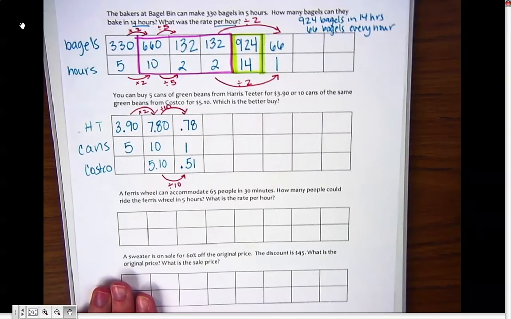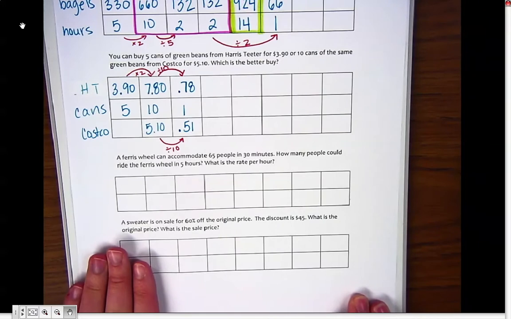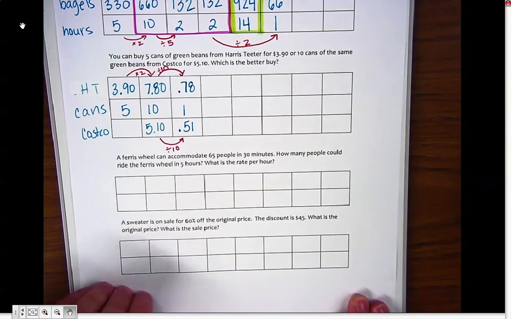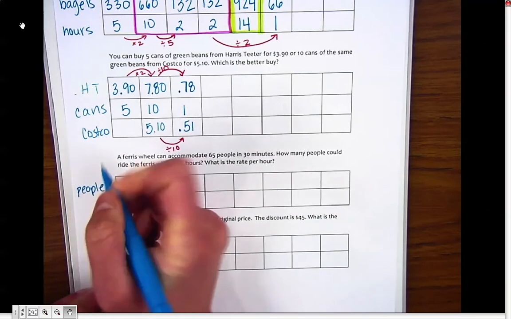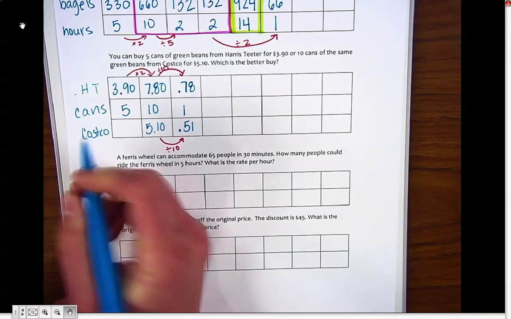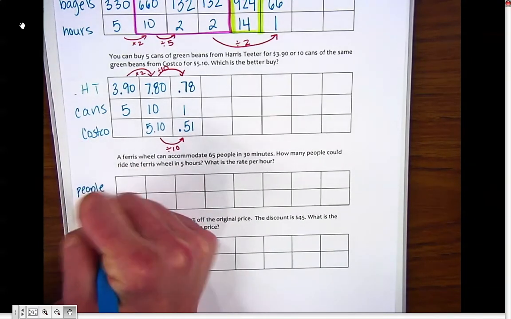Next, a Ferris wheel can accommodate 65 people in 30 minutes. How many people could ride the Ferris wheel in 5 hours? And what is the rate per hour? I think I'm going to put my people on the top and my minutes, or time, I think I'm going to call it time, on the bottom.